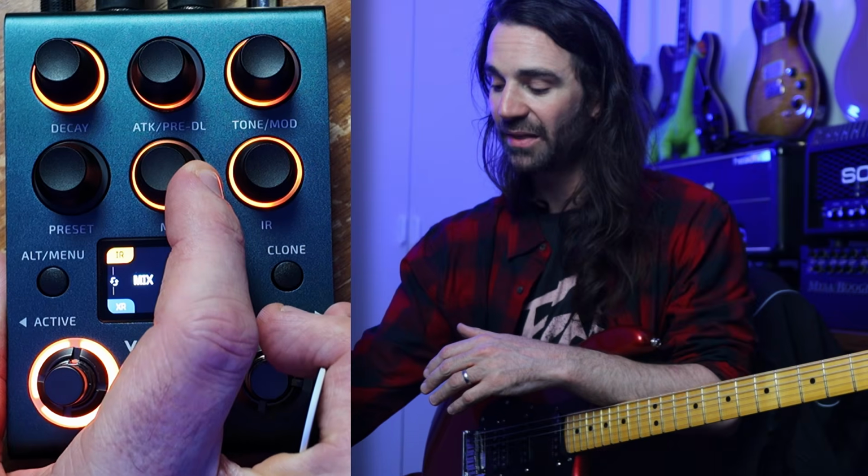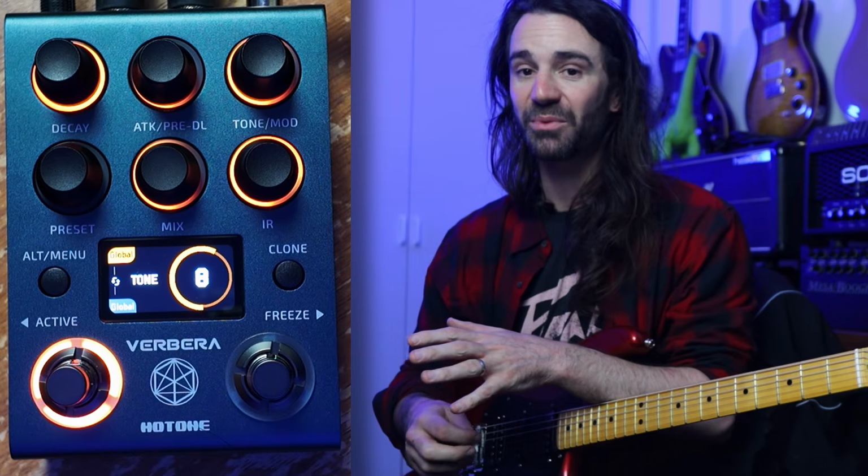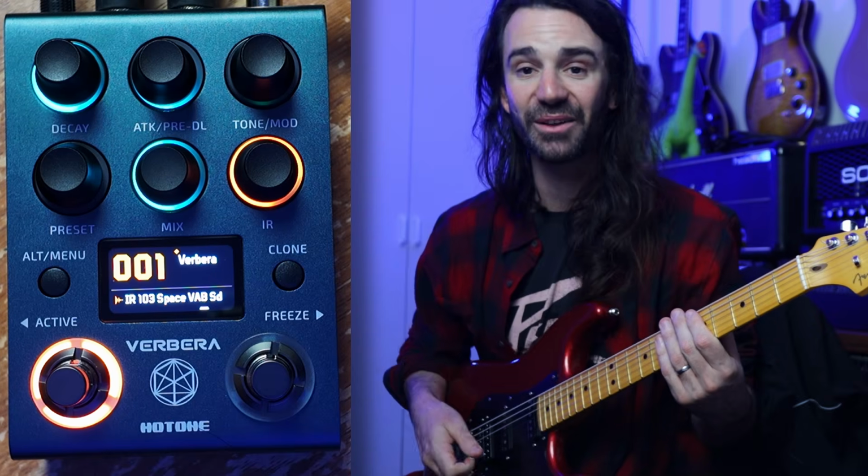I'm just going to bring up the mix on the IR and on the algorithmic part of the reverb. We'll start with the modulation all the way down. This already sounds super lush, but when I add some modulation with that secondary function on there, I think it really brings it to life, especially once I kick the freeze in.